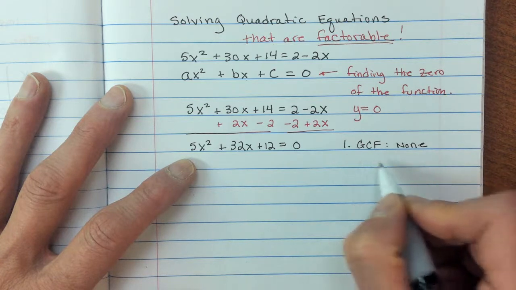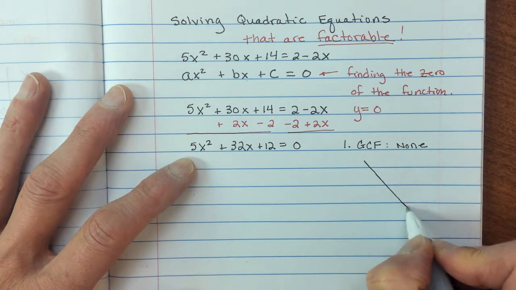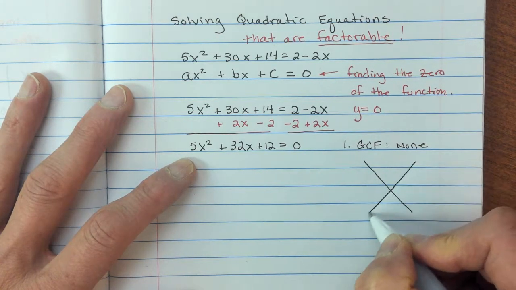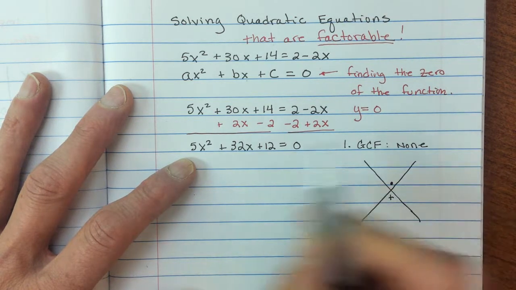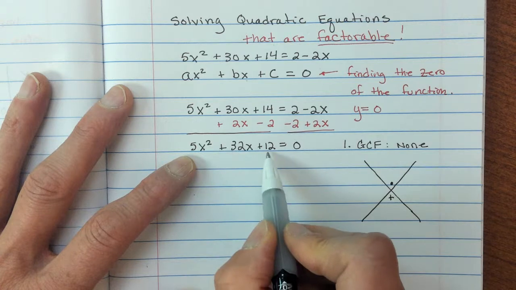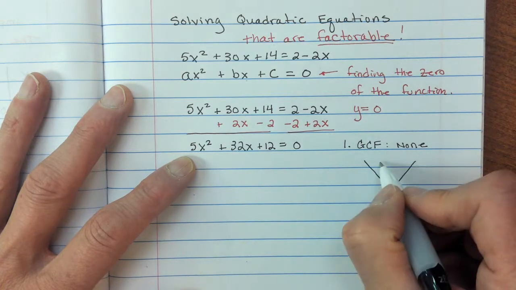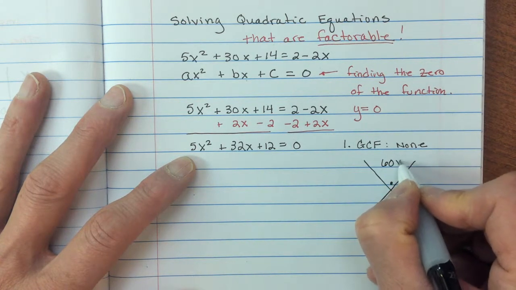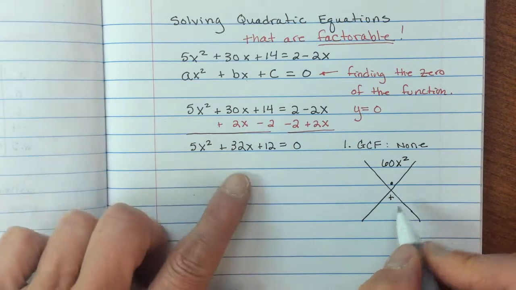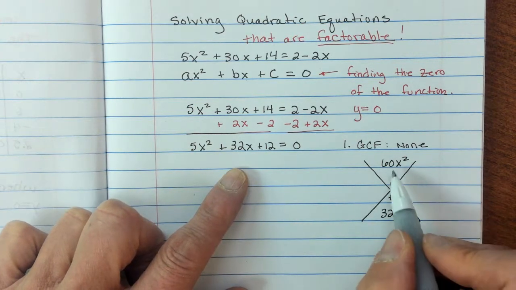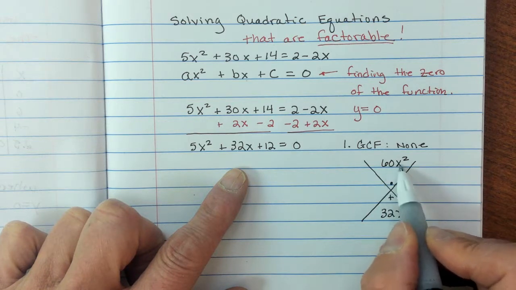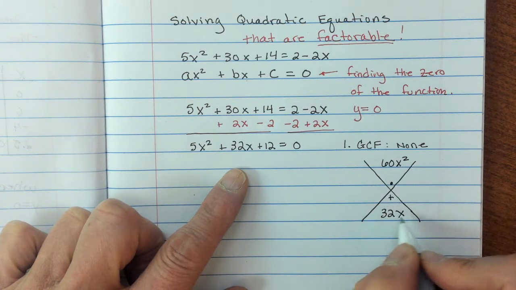So then I'm just going to set up my x to create my system. Here I have 5x squared times 12, which gives me 60x squared, and I have 32x in the middle. So what are my factors of 60x squared that add up to 32x?